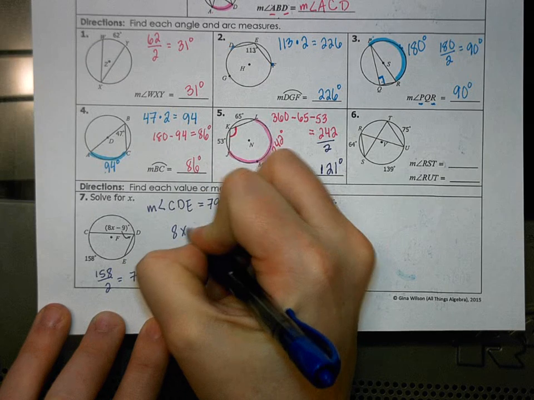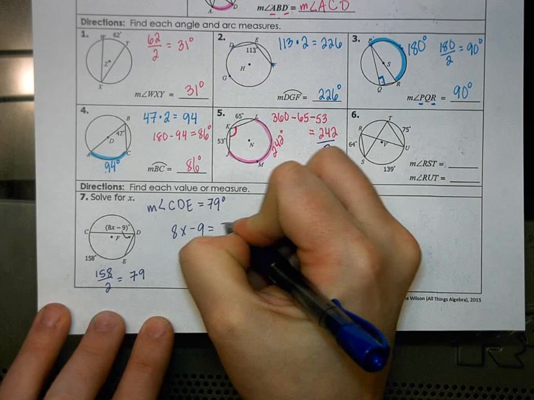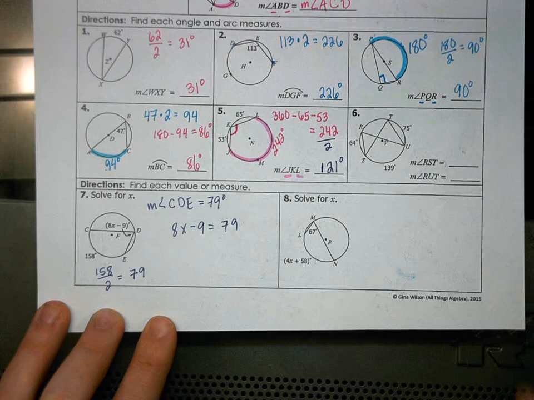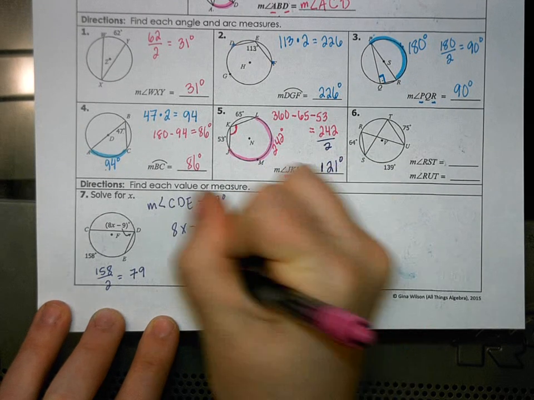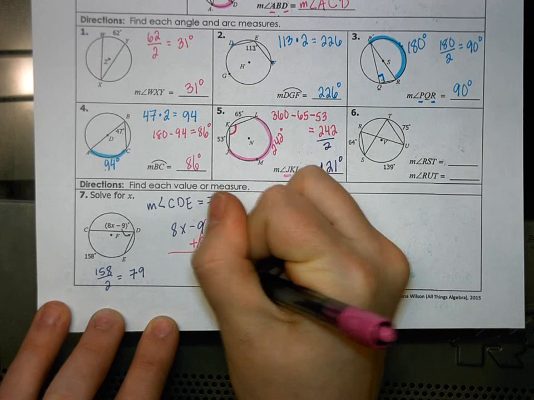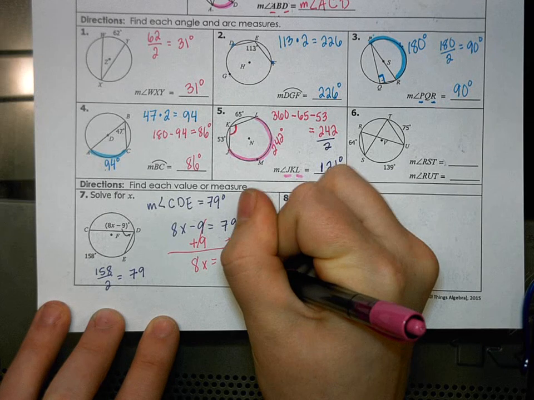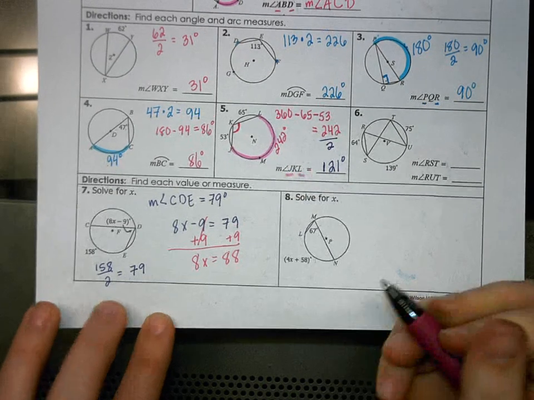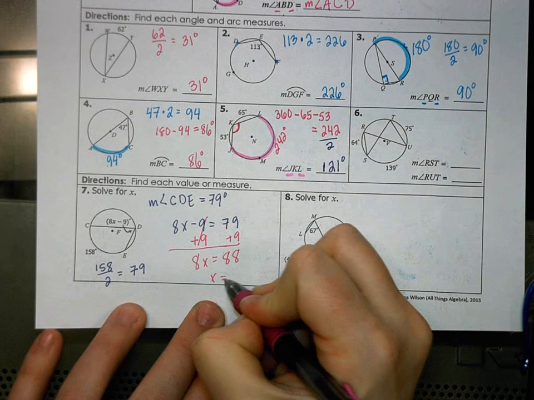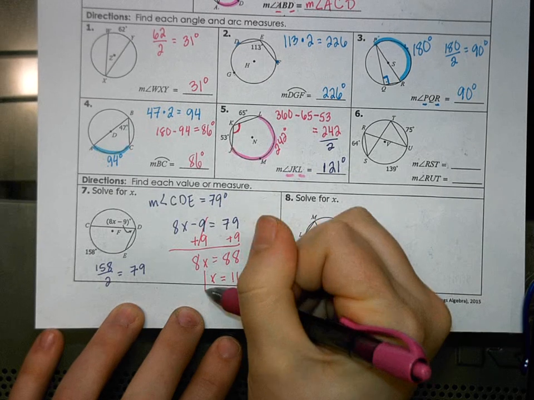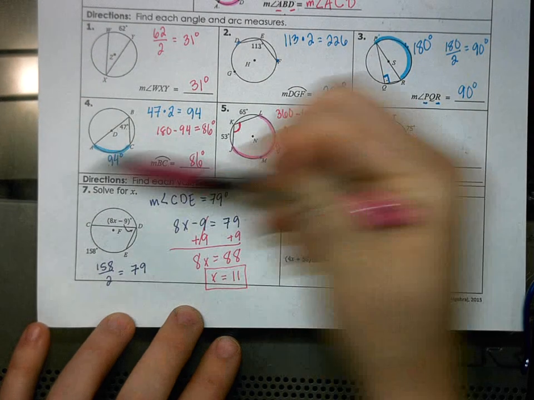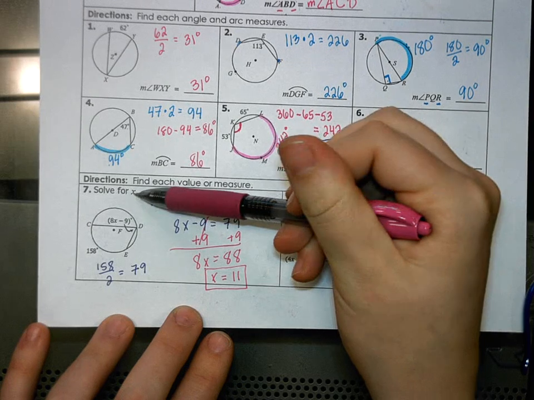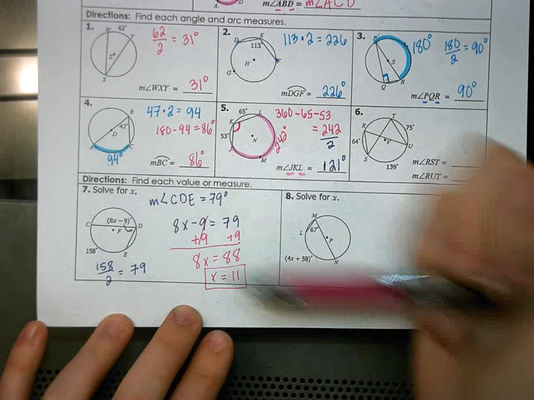Good. 8x minus 9 equals 79. We are going to add 9 to each side. And what does x equal? 11. Sometimes it will ask you to plug x back in and solve for something else. So please make sure you're following the directions. But this said solve for x, and we got that.